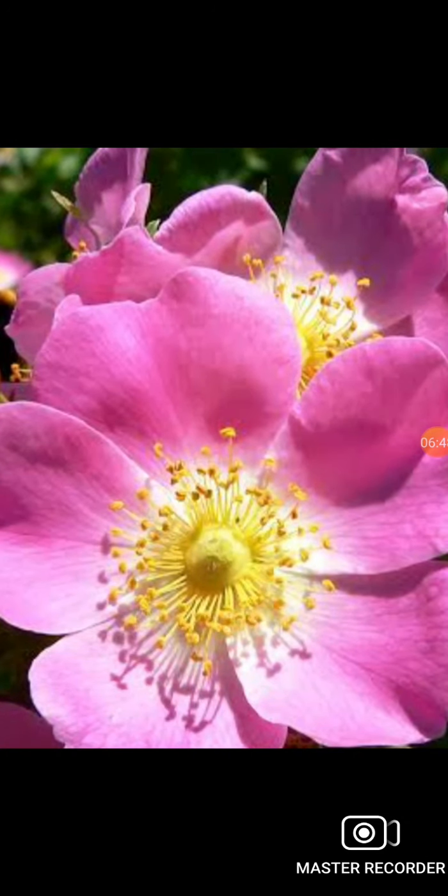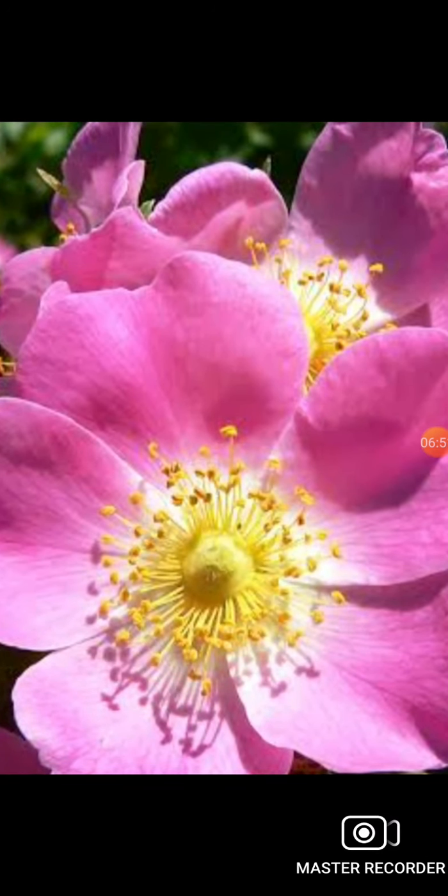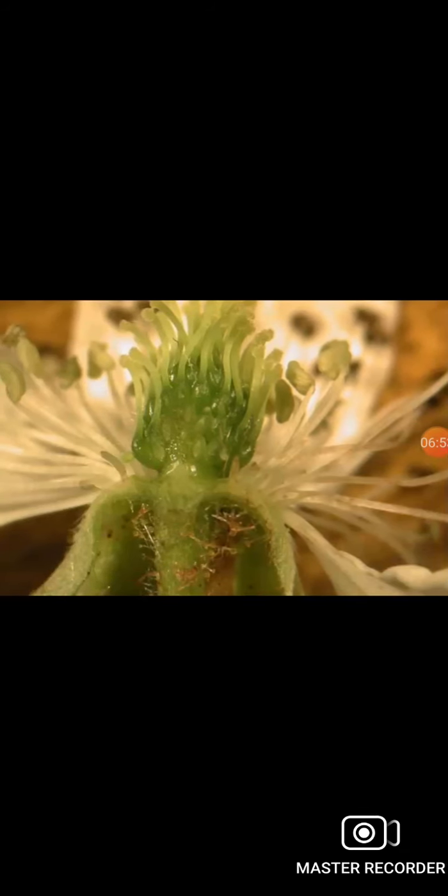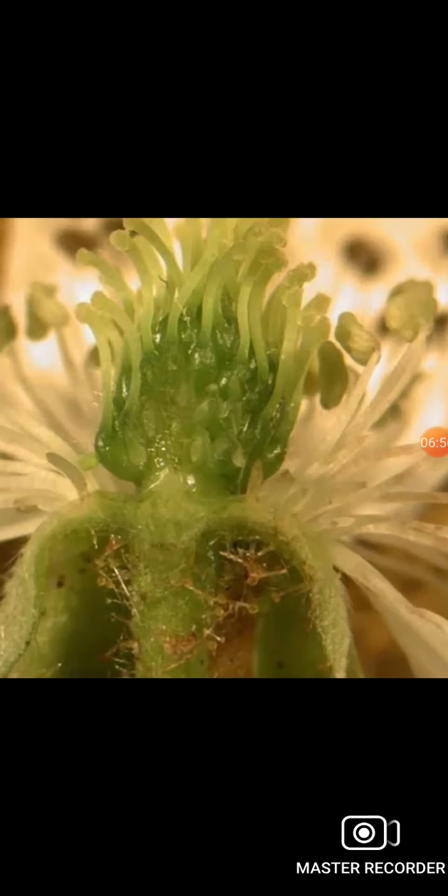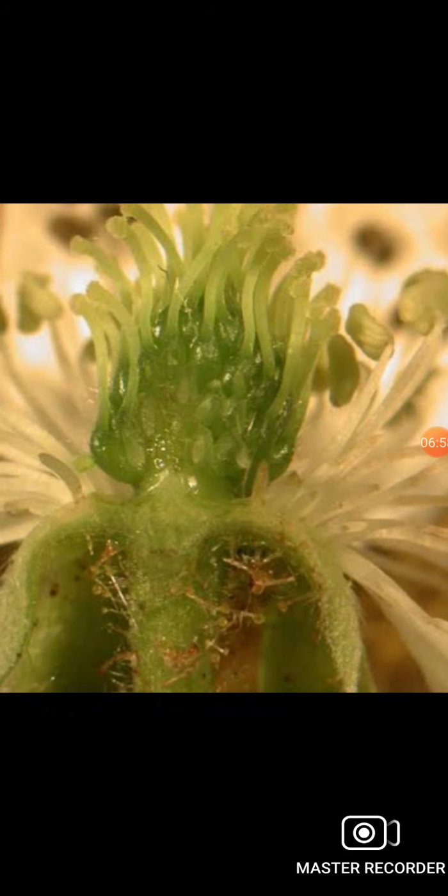This is rose with many free stamens, polyandrous condition. Now here we can see in the center are many carpels which are free from each other. Each carpel has a stigma at the tip, style and basal green color ovary. You can observe many free ovaries here. So we get polycarpellary apocarpous condition. Many carpels which are free from each other.